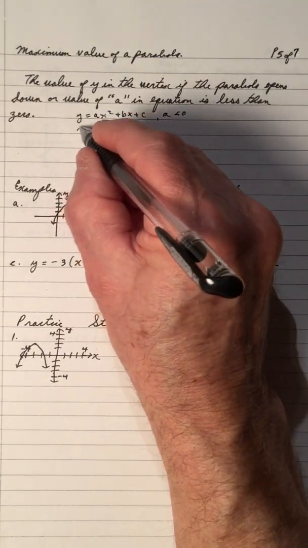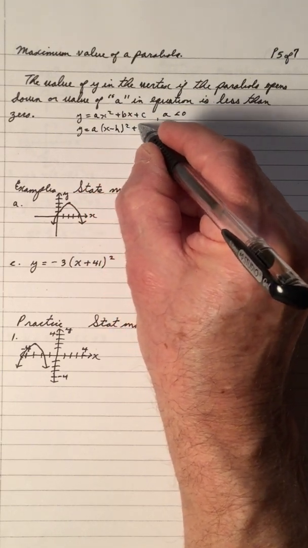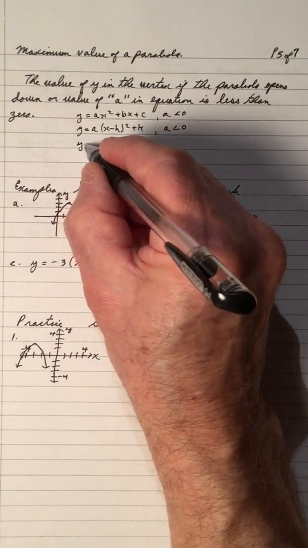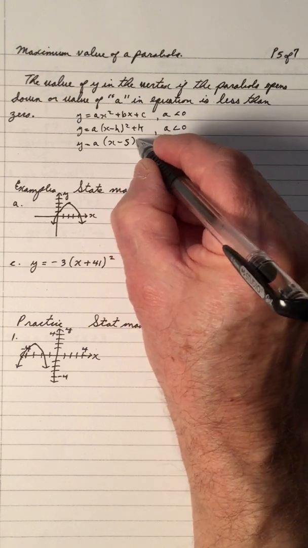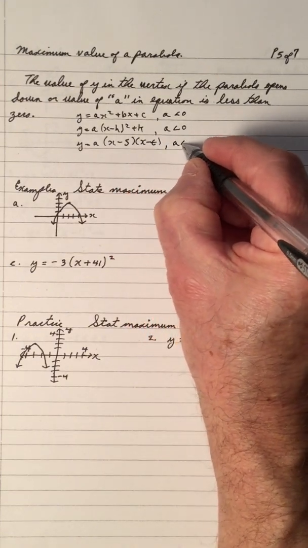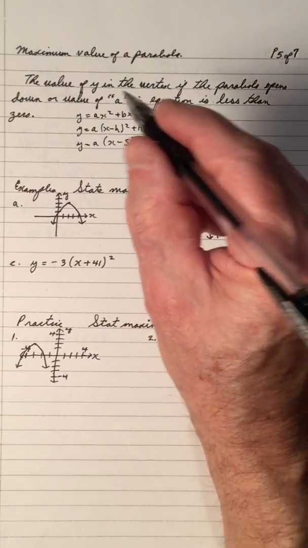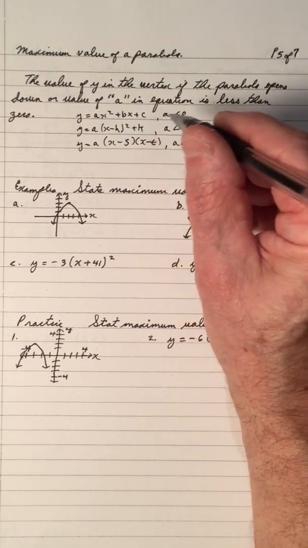This parabola will open down. The vertex form is y = a(x - h)² + k, where a is less than 0. Or if the equation is in the intercept form, a(x - s)(x - t), and again, a is less than 0. So for any one of these equations, if a is less than 0, the vertex is a maximum, and the maximum value is the y value of the vertex.